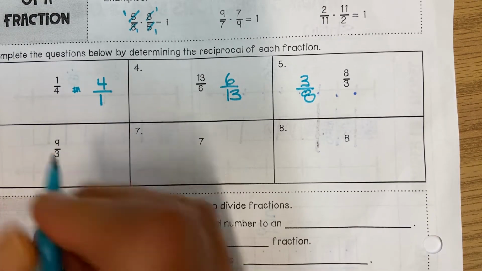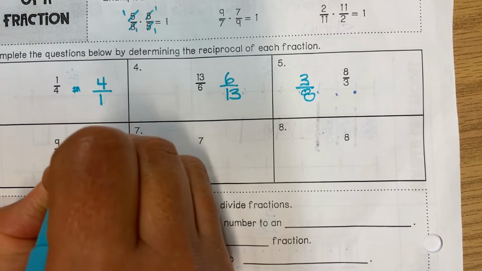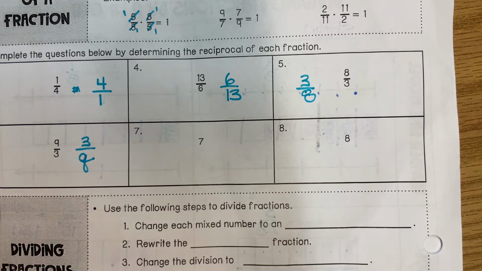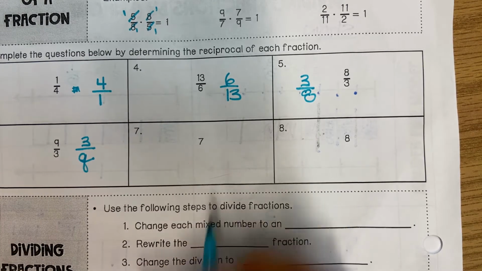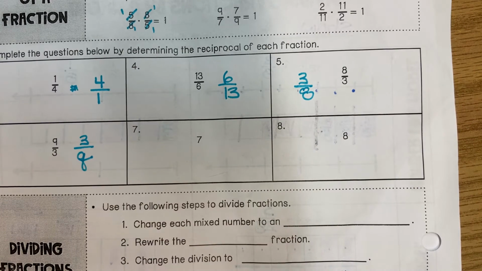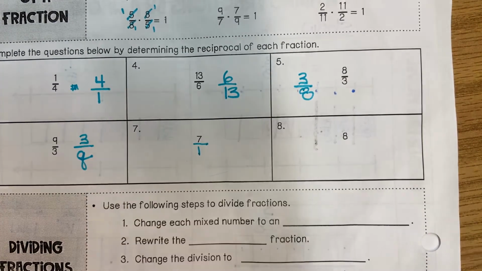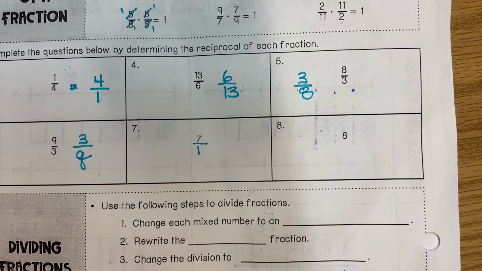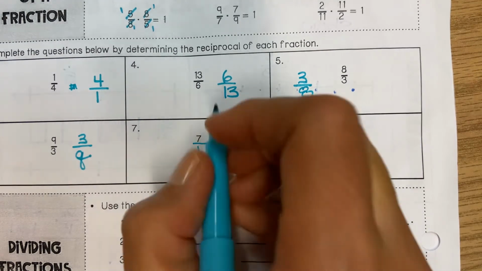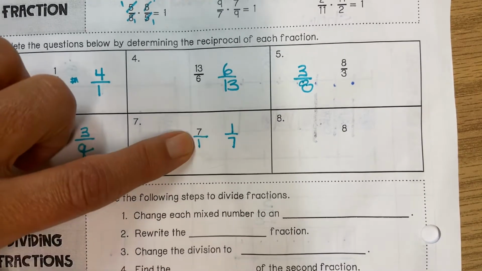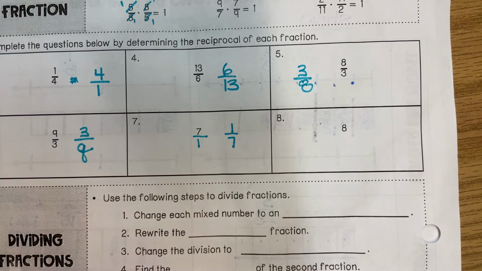If I did q over 3, I'm going to get 3 over q. I think that's a q or a 9, I'm not sure, but either way, that's what I would get. If I have the whole number 7, think about all numbers. If I divided it by 1, 7 over 1 is the same as 7. So if I flip that number, I'm going to get 1 over 7. Because if I multiply these two numbers together, I'm going to get 1.